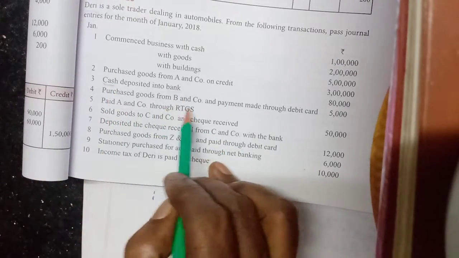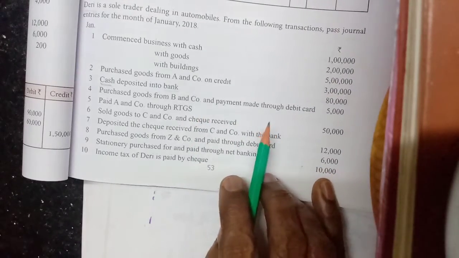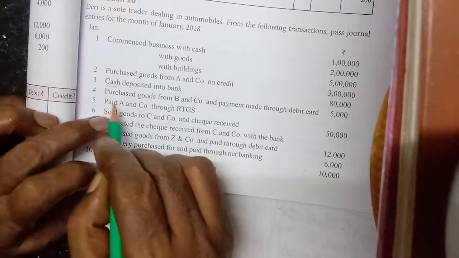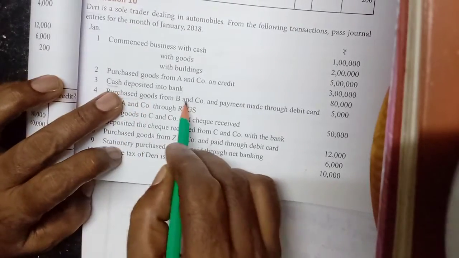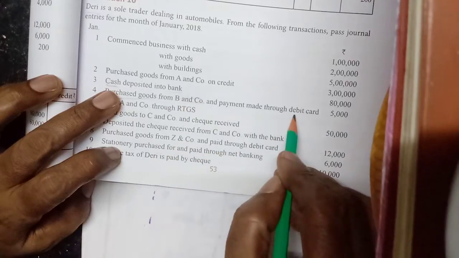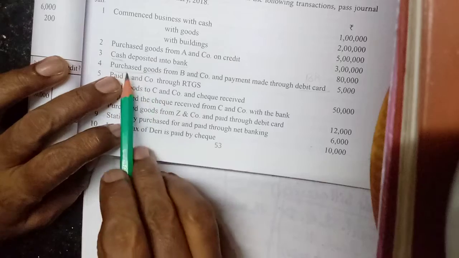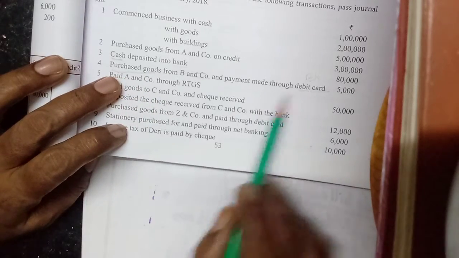Then purchased goods from B and Co and payment made through debit card. So purchases goods, purchases account debit. We have made the payment, so we should not write this one. Debit card means who is the payer? Bank. Purchases account debit to bank account.